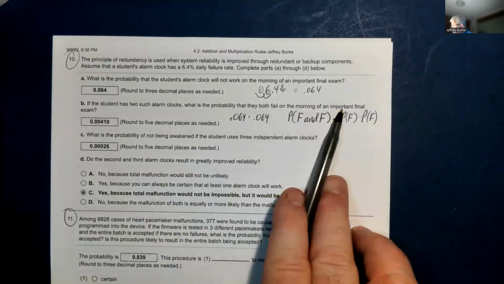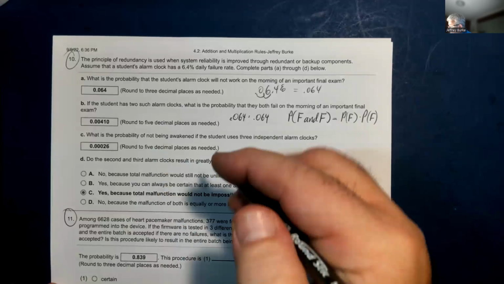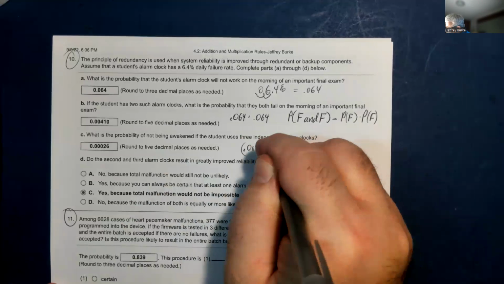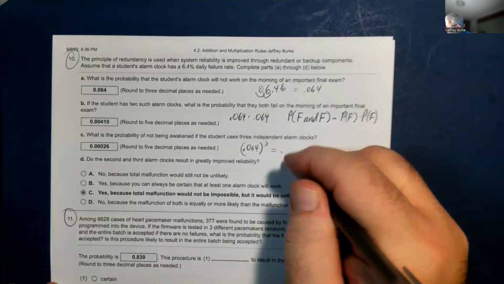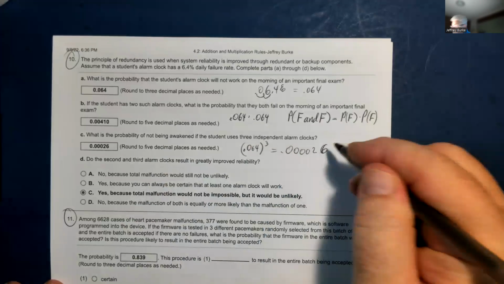Oh, see, okay, so they actually say that these are independent alarm clocks, because that needs to be said. So if it's 3, then it's going to be 0.064 times 0.064 times 0.064, which is 0.064 to the third. And that's what's going to give you 0.00026. Now, again, remember, you're going to have slightly different numbers, but the question is going to look pretty similar, but this is how it's done.